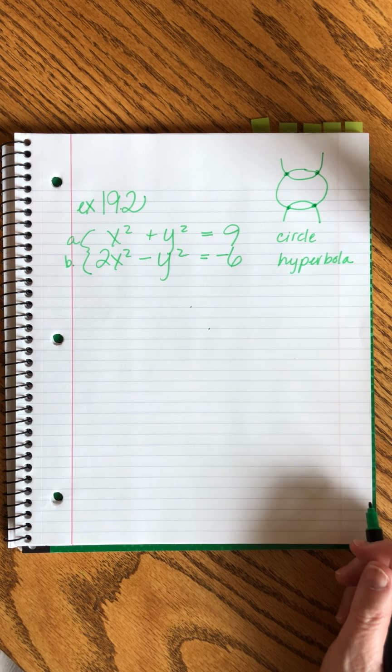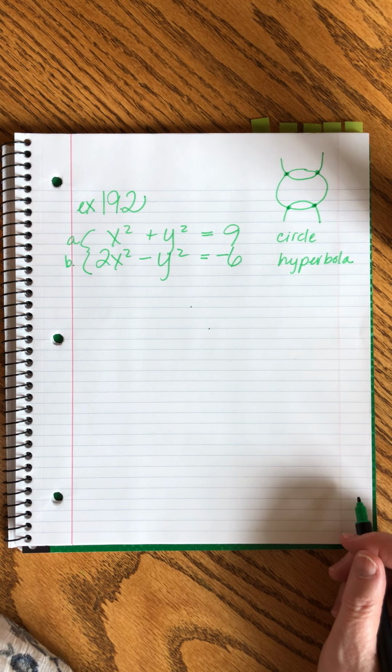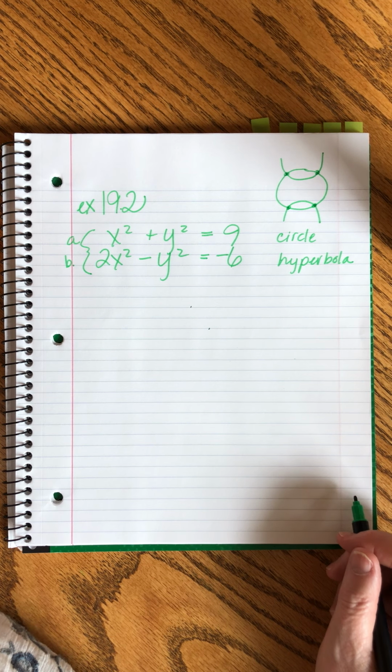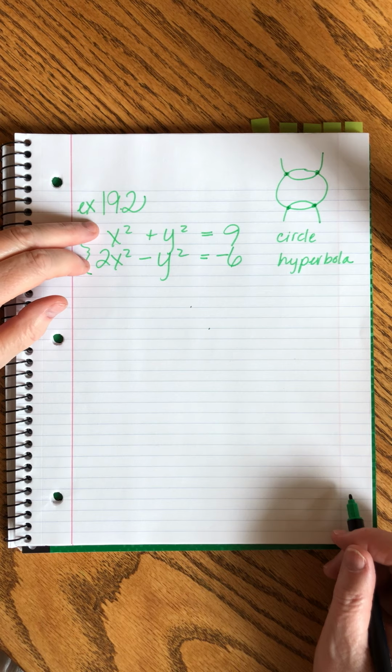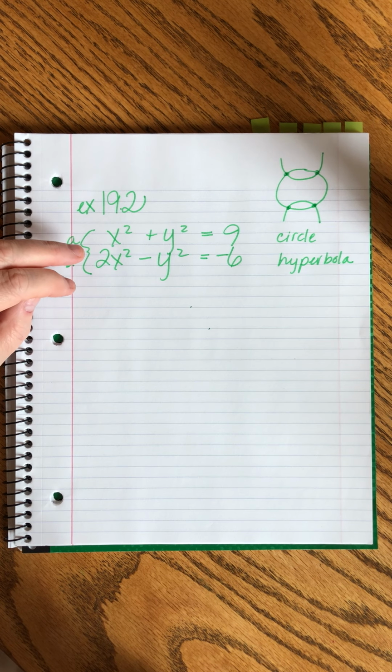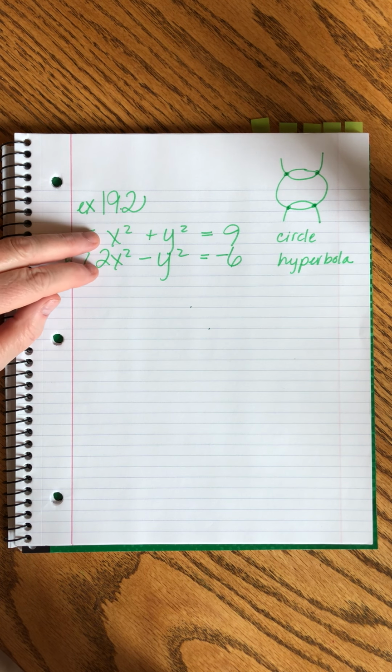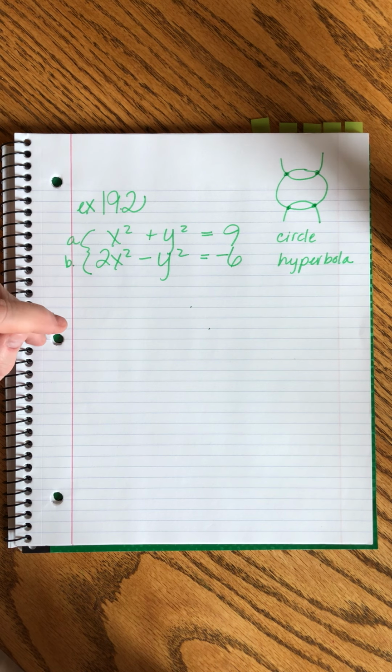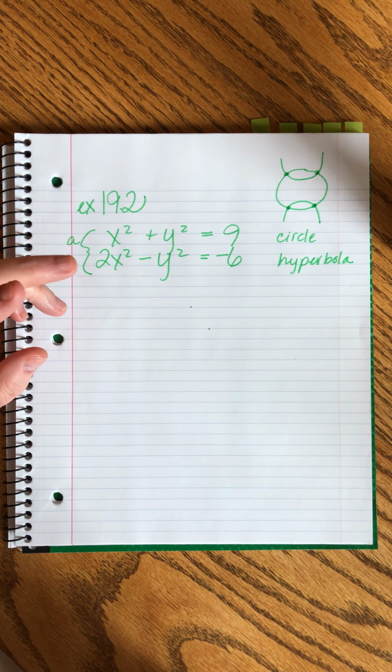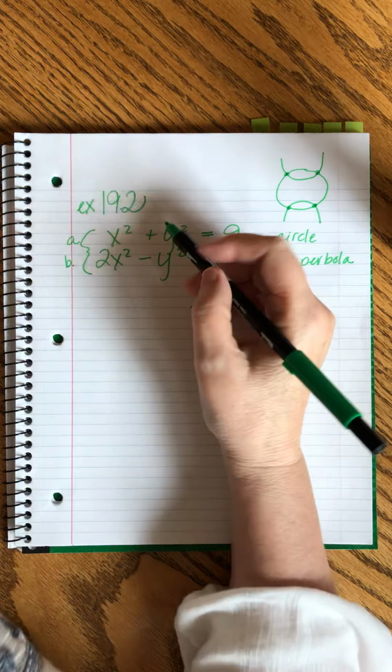Now, in this pair of nonlinear equations, we have a little more option because they both follow the same form. They both have an x squared and a y squared. So that means that we could still substitute, but I notice this.